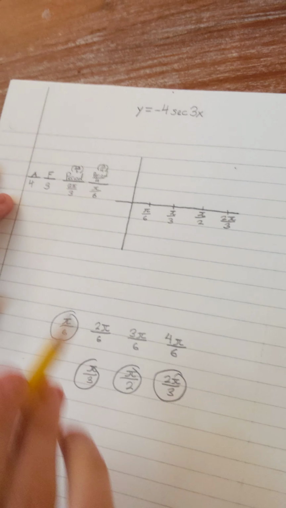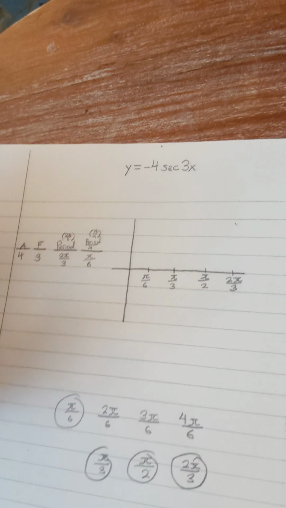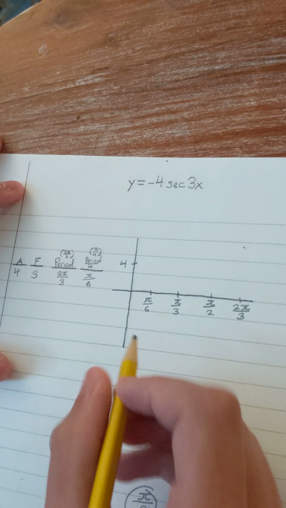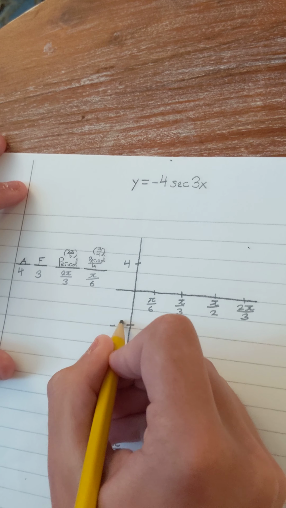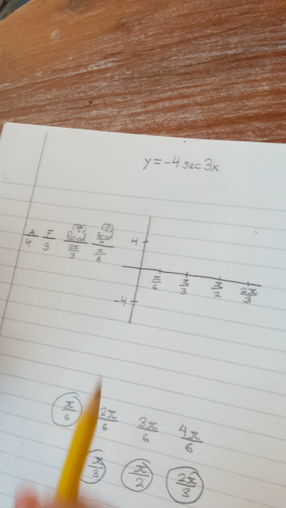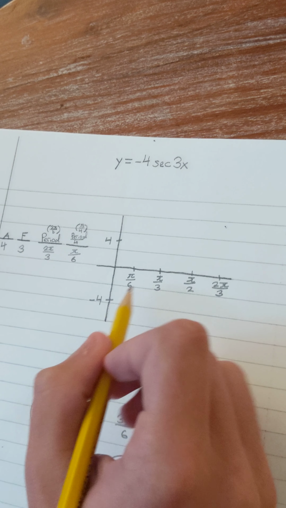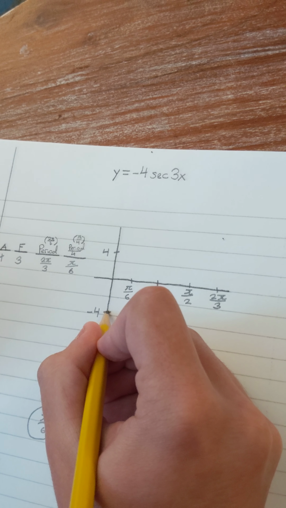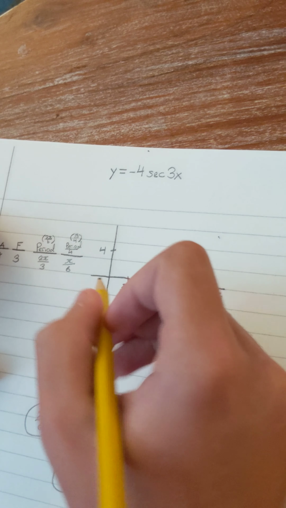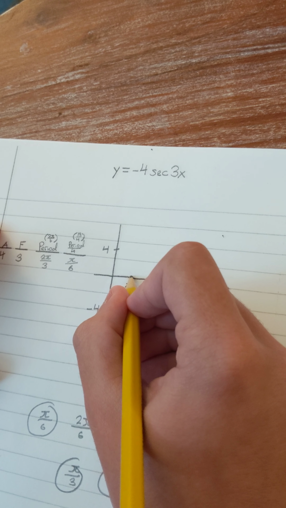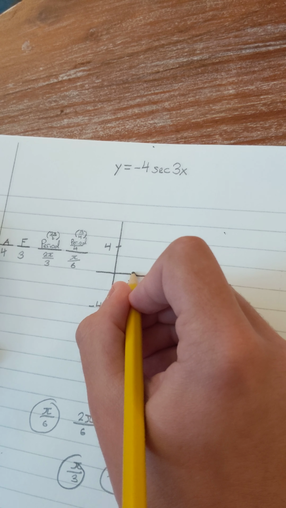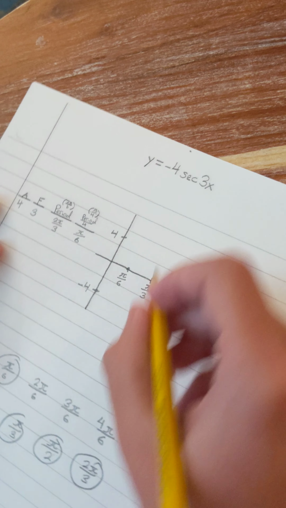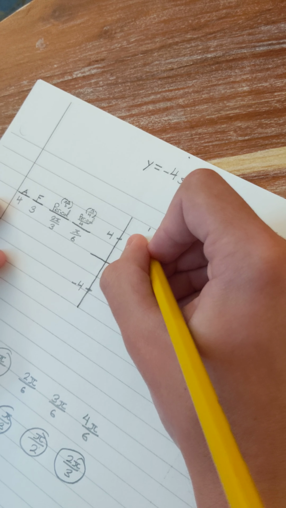So now that we did the x-axis, now we need to do the y-axis. The amplitude is 4, it's our highest point, and then our lowest point is going to be -4. So we start off at the bottom to graph this function. Since it says -4, we graph at -4. Then we start going up to pi over 6, which is at 0, which is undefined. So that's where we make our first asymptote.